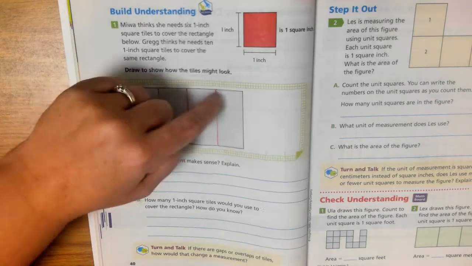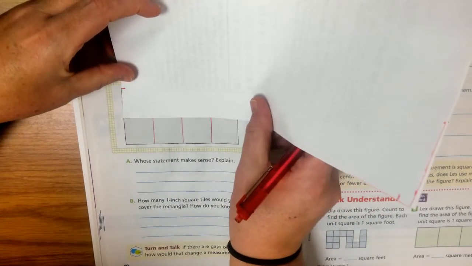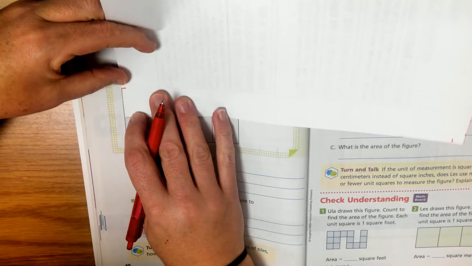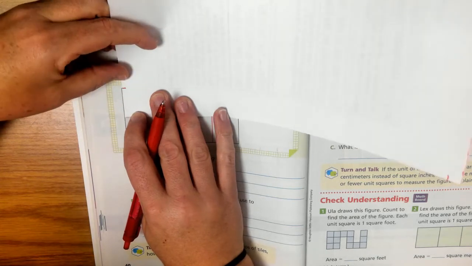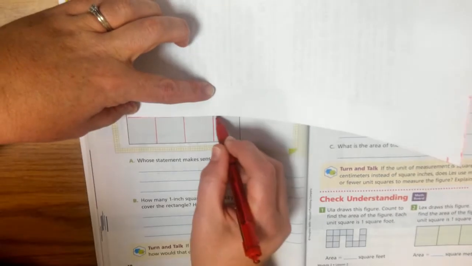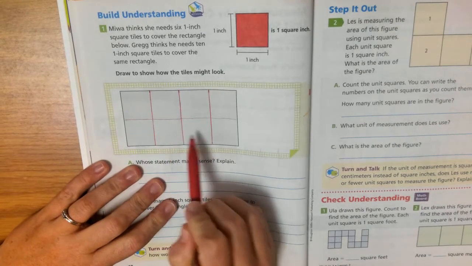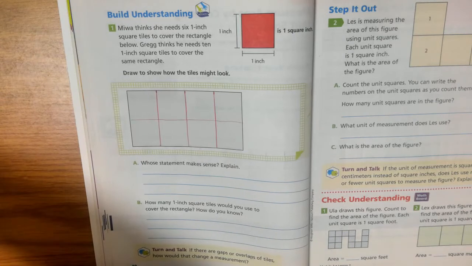Alright, so I know I'm going to need 4 tiles right across. Now how many do I need going that way? Now I'm going to turn my paper this way. And I'm going to use my mark and I'm going to go all the way to the top of my rectangle. And I'm going to follow this line down, and then I can go all the way across. So now I can see what my area would be. So we know we need 1, 2, 3, 4, 5, 6, 7, 8 tiles to cover this rectangle.